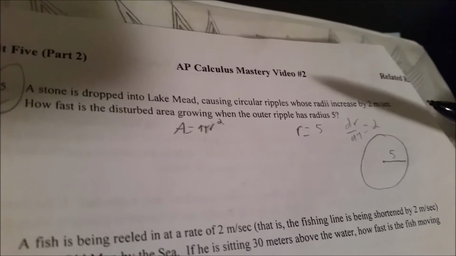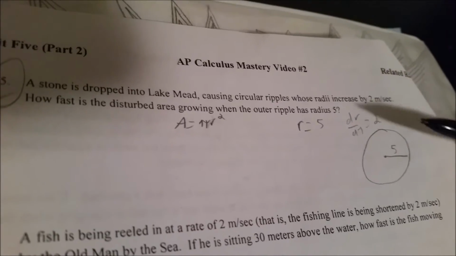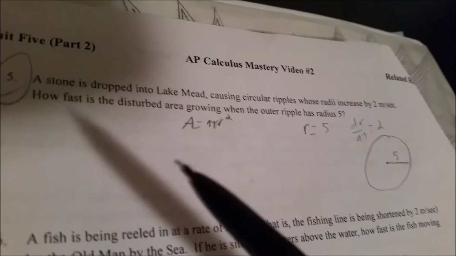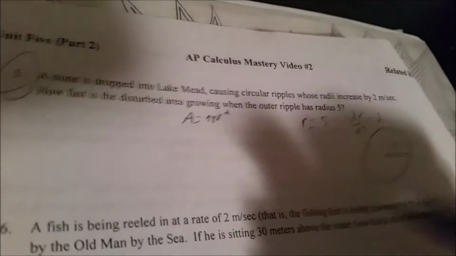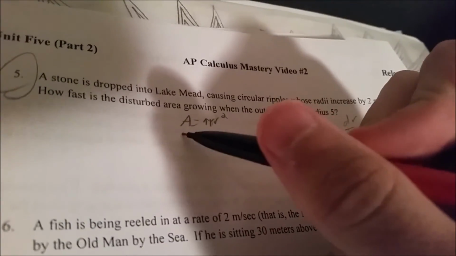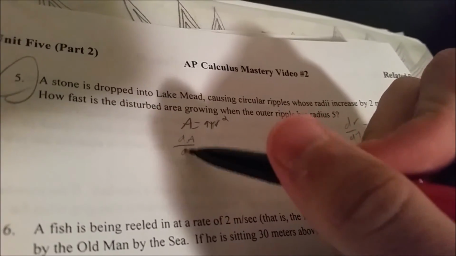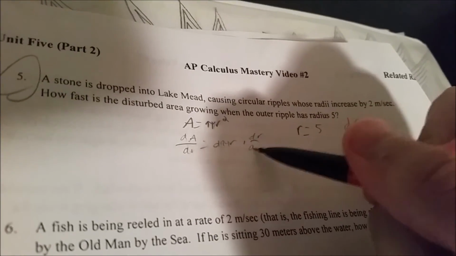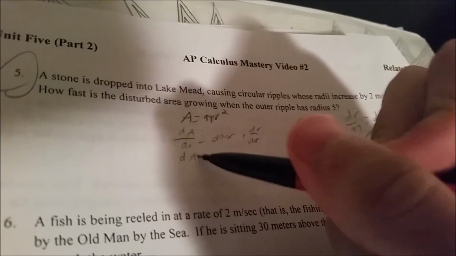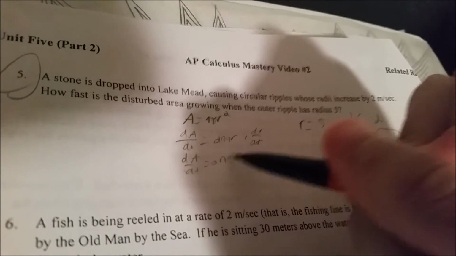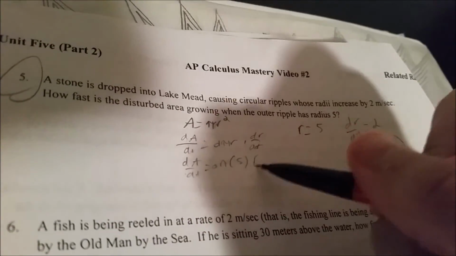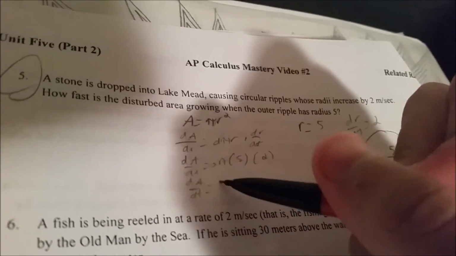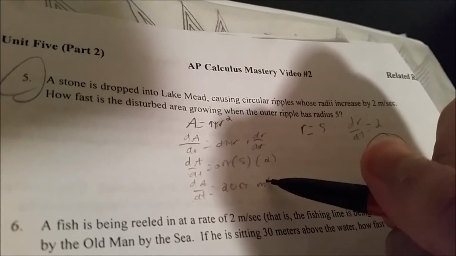Alright, for this problem, you want to set up your things again as well, but this time it's with a circle. So your r is going to be 5, and your derivative of r is going to be 2. This is going to be the equation you use, and you're going to take the derivative of this equation, so it'll be dA over dt equals 2 pi r times dr over dt, and then you want to plug in those, so 2 times pi times r, which is 5, and times dr, which is 2, and then your answer will be 20 pi meters squared per second.